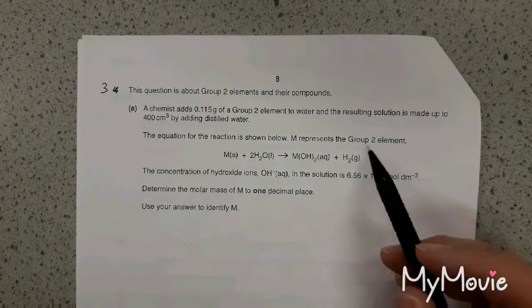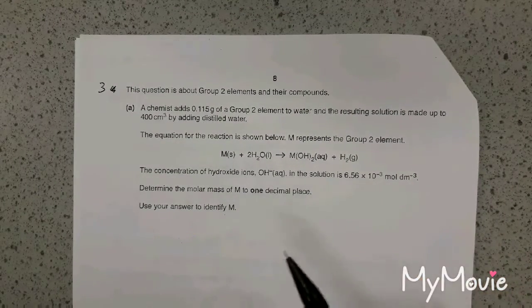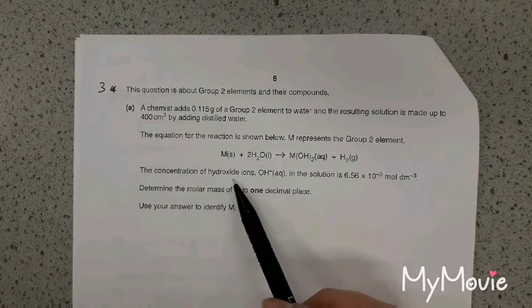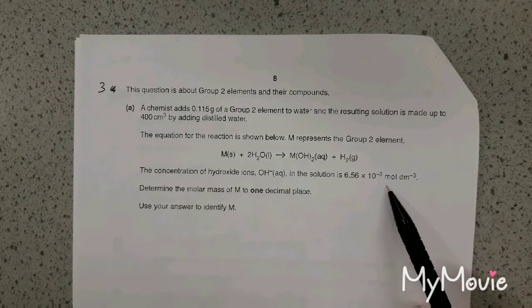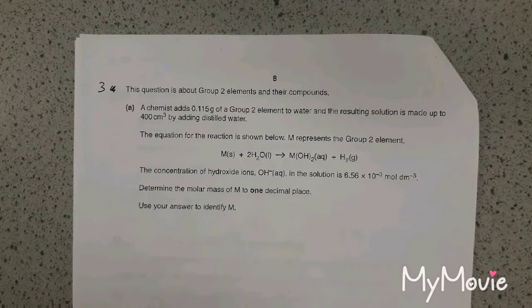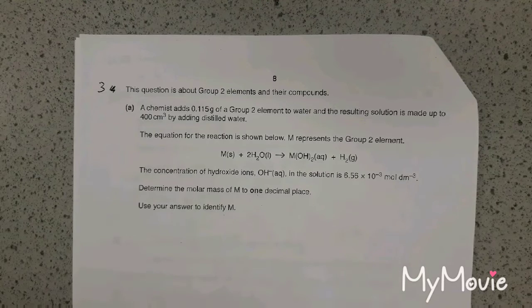The M represents the group 2 element, so we've got a general equation there for a group 2 reaction with water. The concentration of hydroxide ions in the solution is 6.56 times 10 to the minus 3 moles per decimeters cubed. Determine the molar mass of M to 1 decimal place, and then identify what M is.